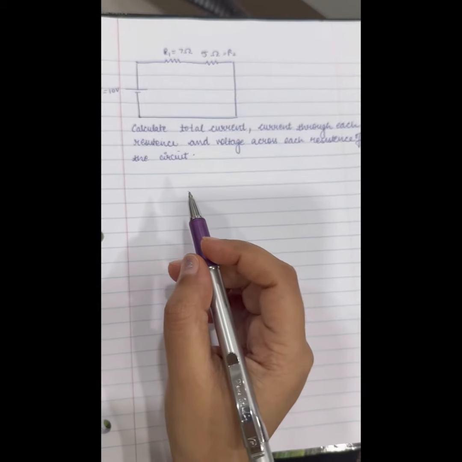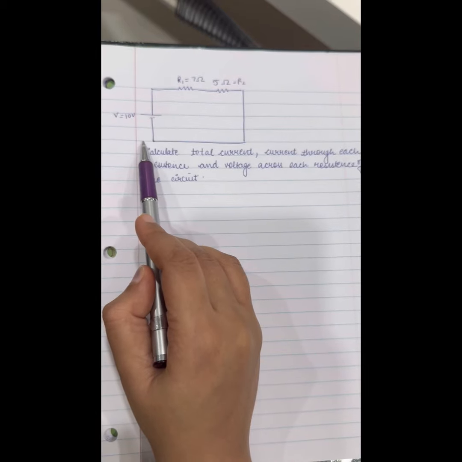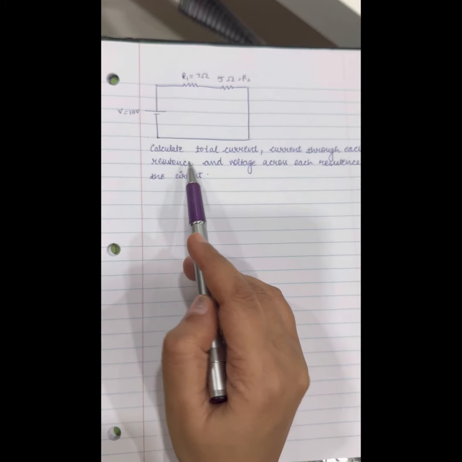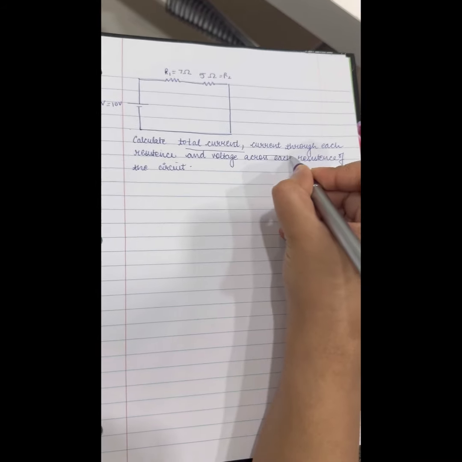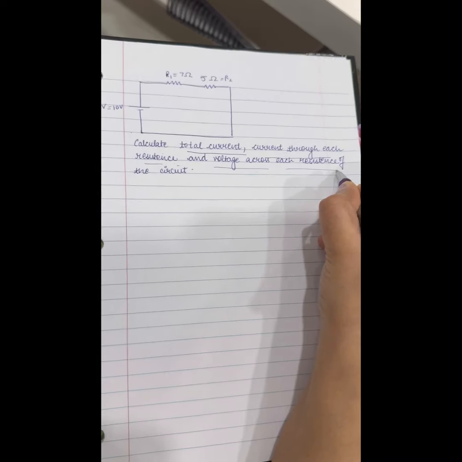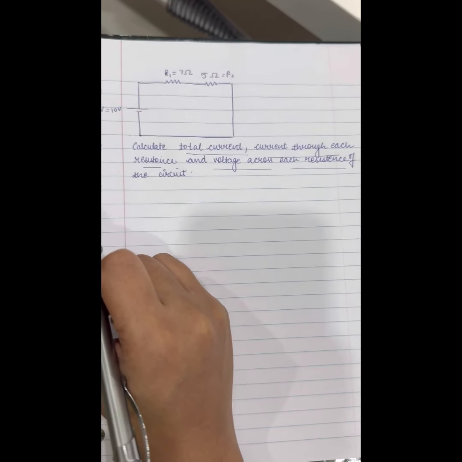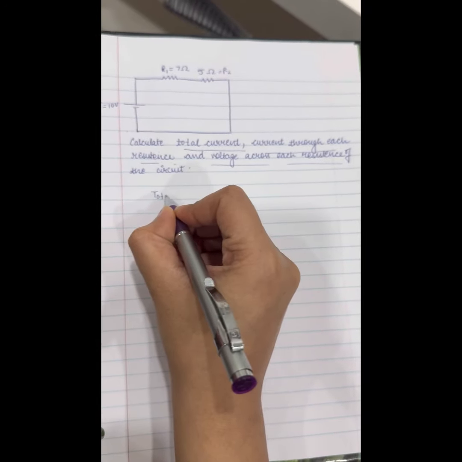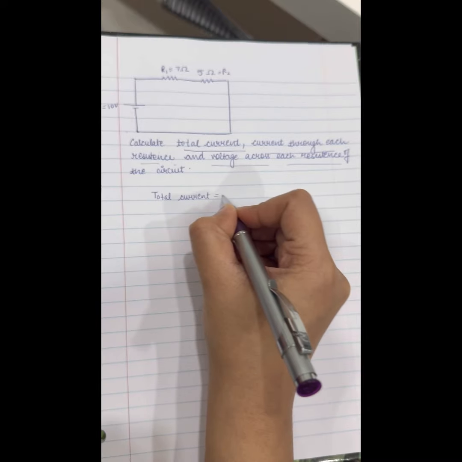Okay, so now let's suppose that this is the question for the example of series circuit. Now what we have to calculate? We have to calculate total current through each resistance and voltage across each resistance of the circuit. So first, to calculate total current, we would need total resistance of the circuit.